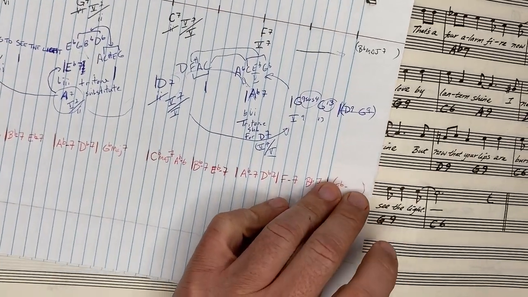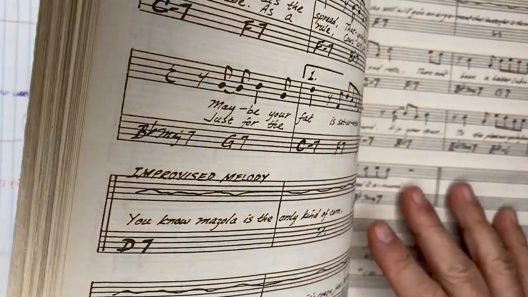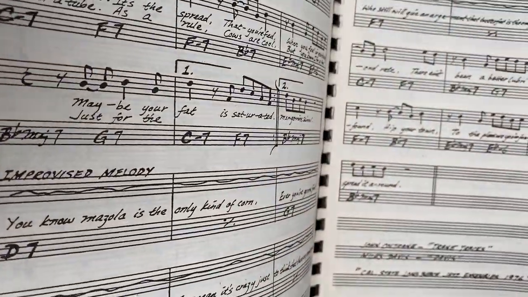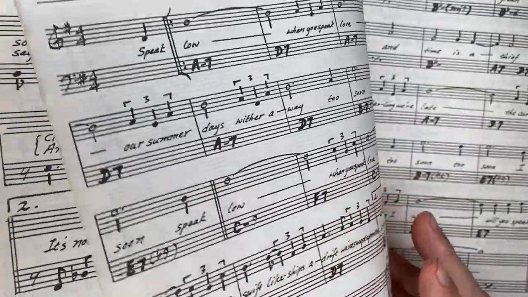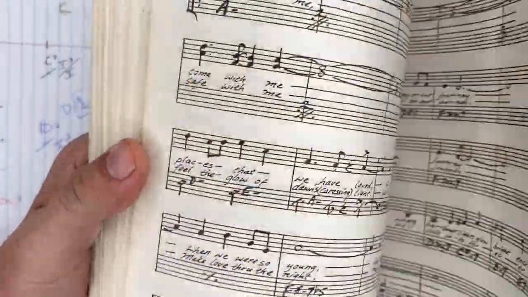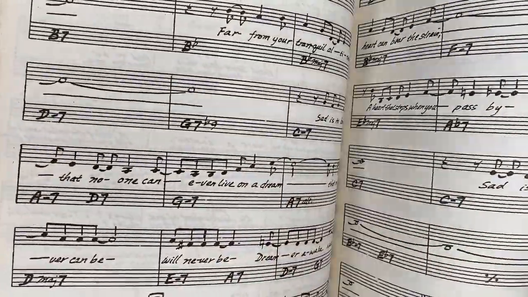All right, now let's take a look at Take 5, which is one of the most famous jazz pieces of all time because it's in 5 and it's also just really cool.